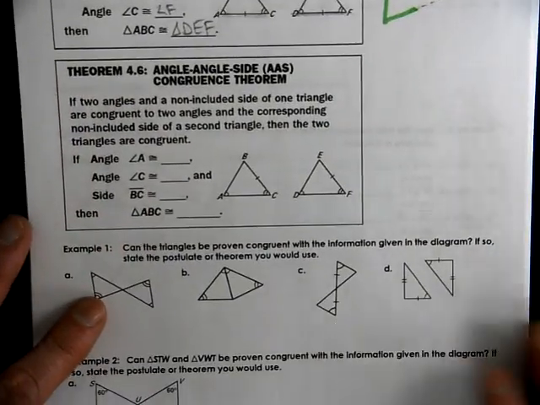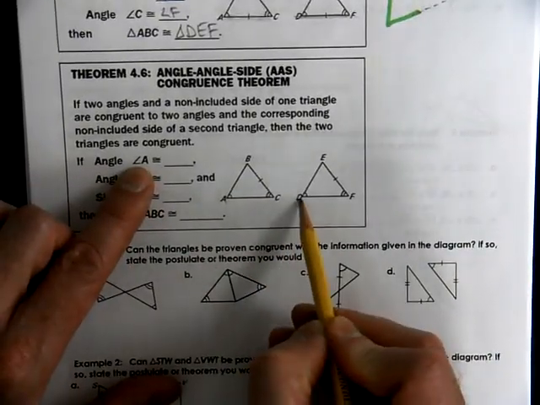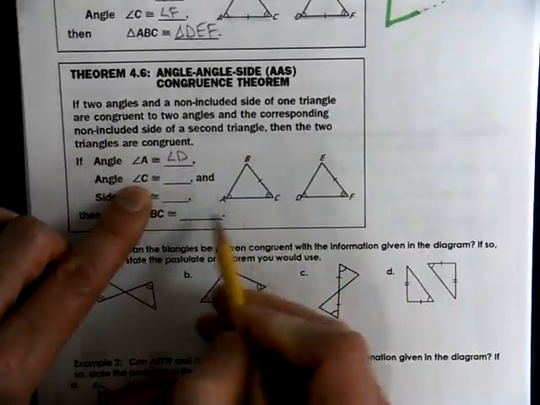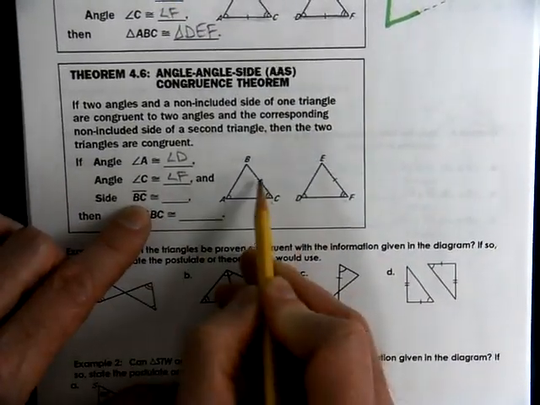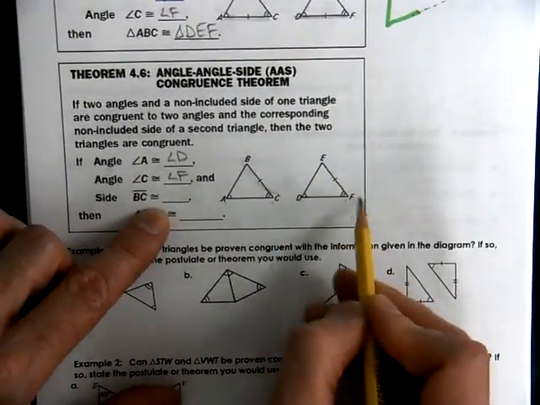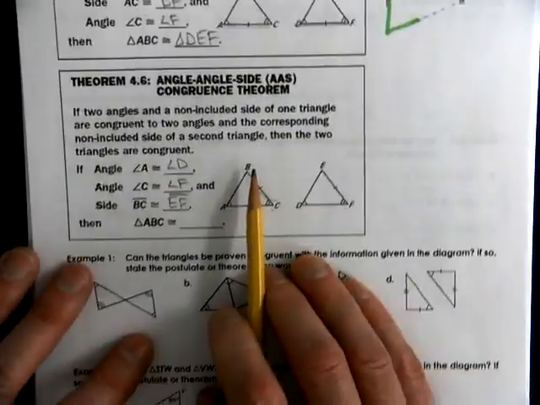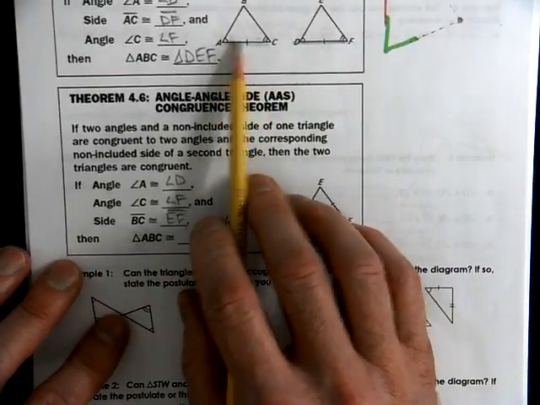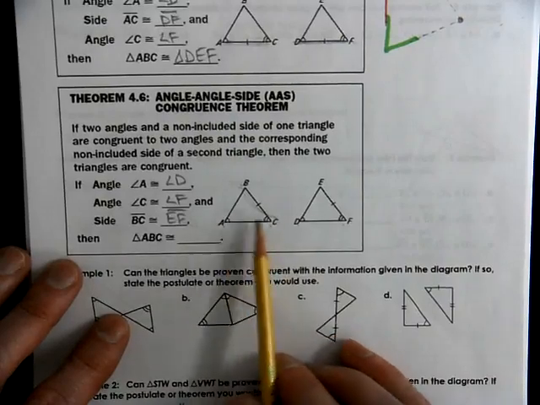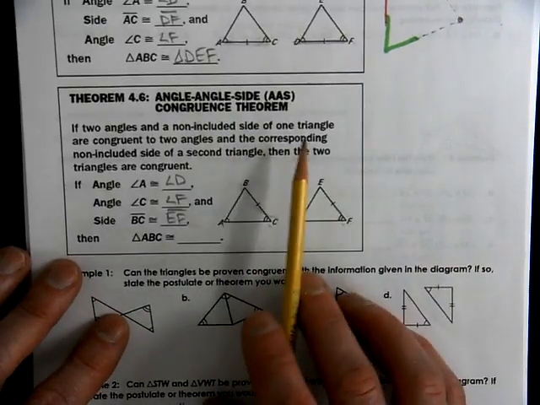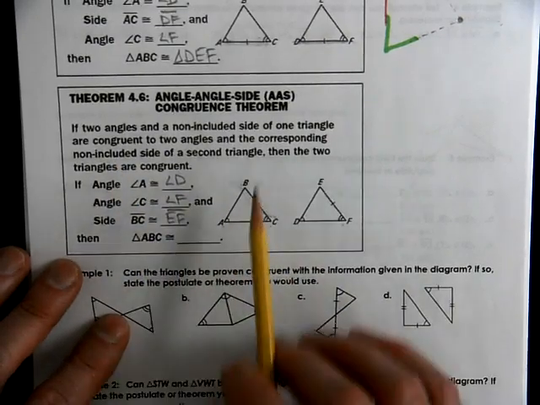Let's come on down and look at angle, angle, side. Angle A is congruent to angle D. Angle C is congruent to angle F. And side BC is congruent to side EF. Notice this time, we're not talking about the side that is in between the A's. We're talking about the side that is not in between the A's. We call that the non-included side.